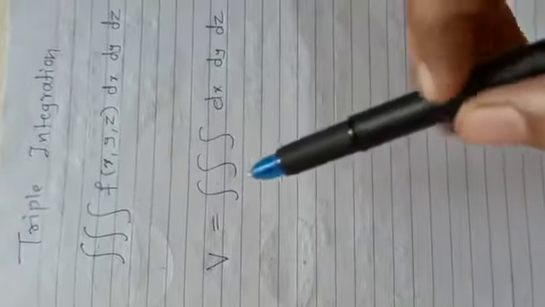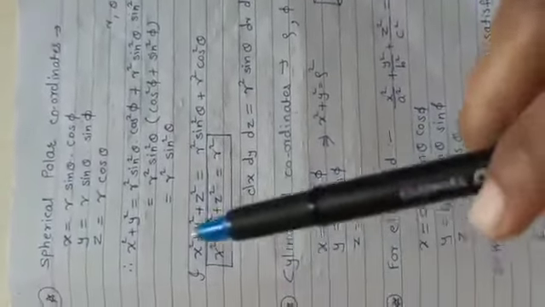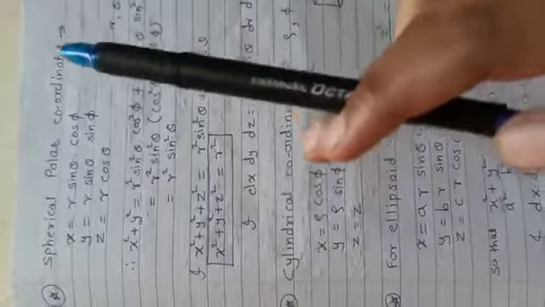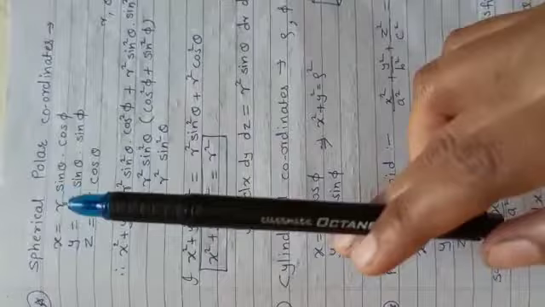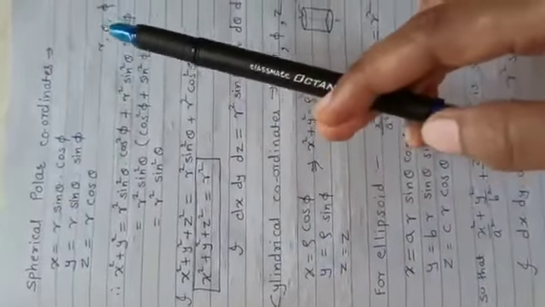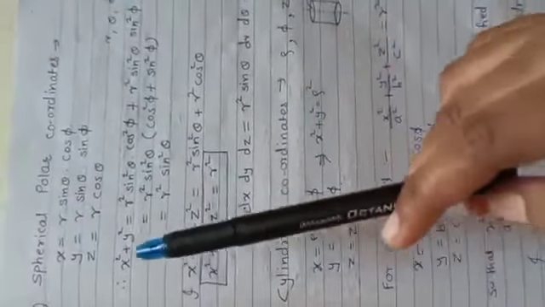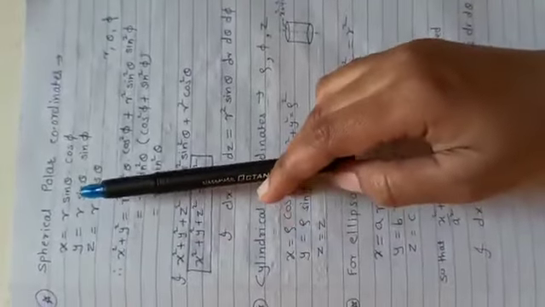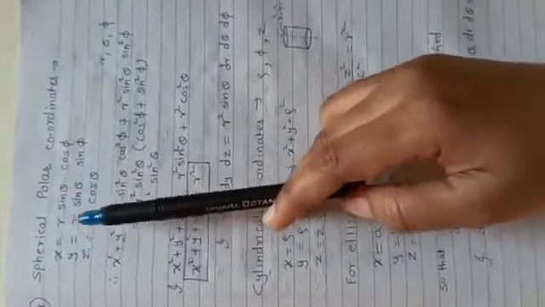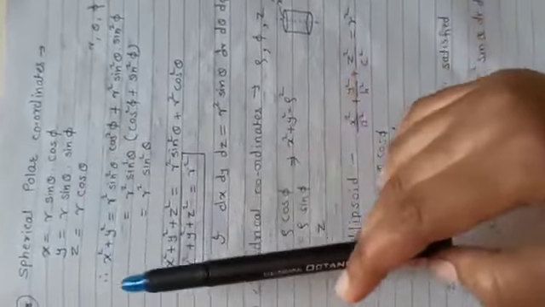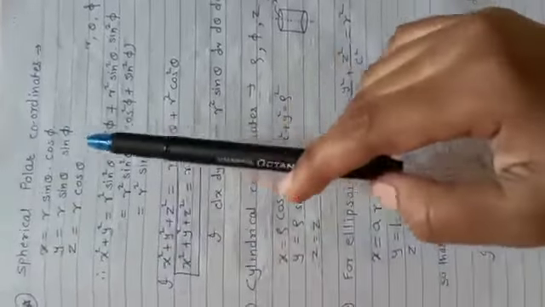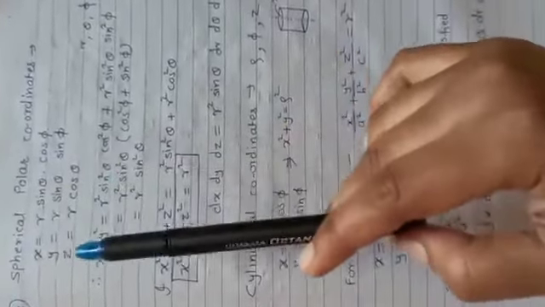Now whenever x square plus y square plus z square equal to r square, that means a sphere is given to you, we have to take the spherical polar coordinates. So see the relation of x, y, z in terms of r, theta and phi. These r, theta and phi are spherical polar coordinates. x is equal to r sin theta cos phi, y is equal to r sin theta sin phi, and z is equal to r cos theta. So this represents spherical polar coordinates.